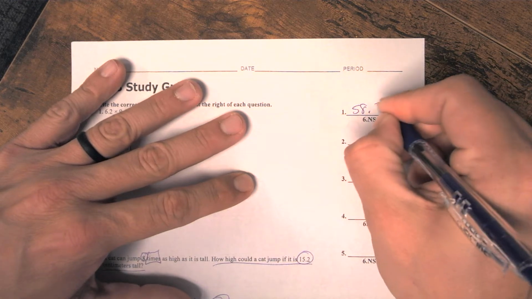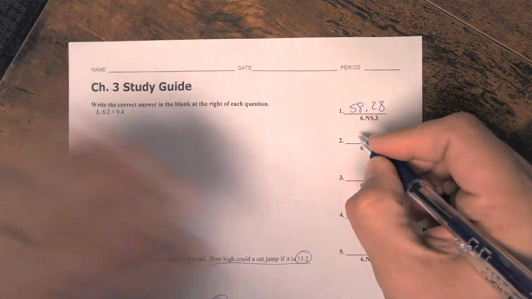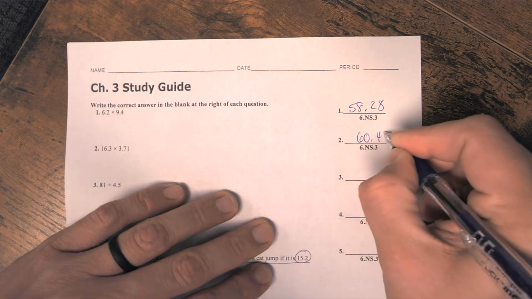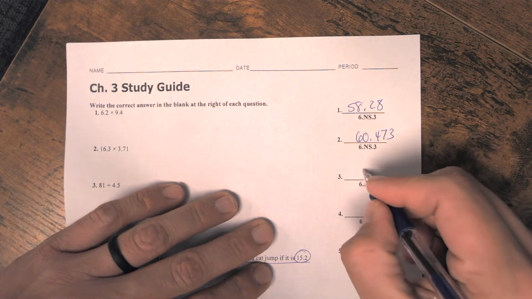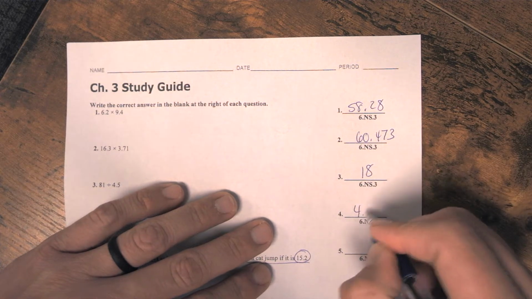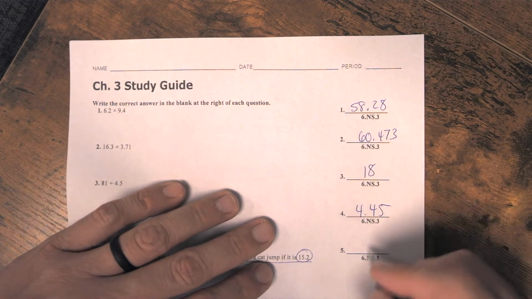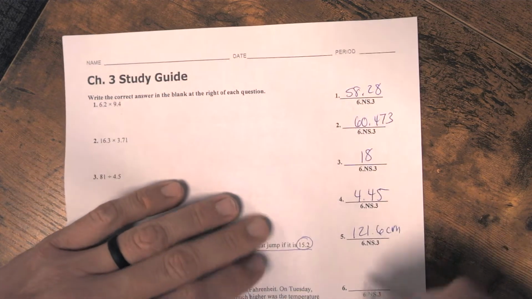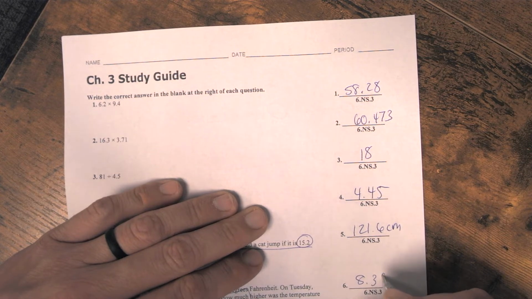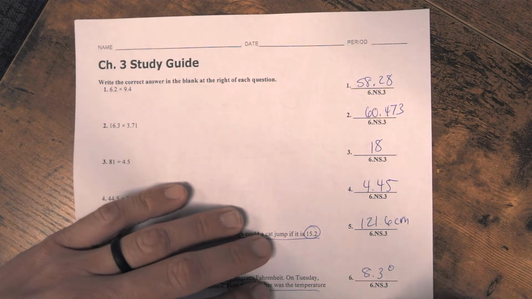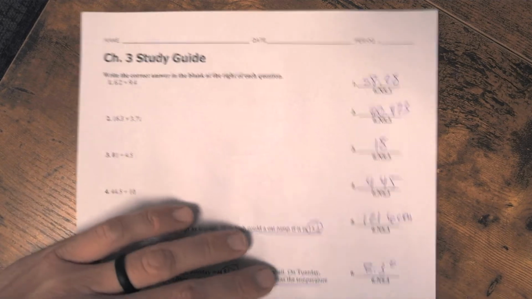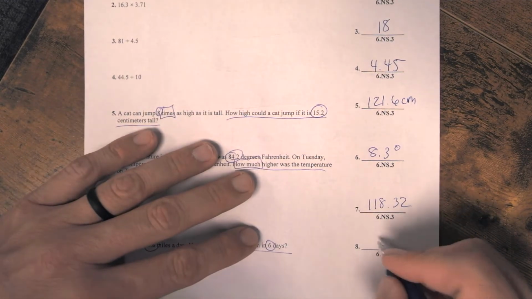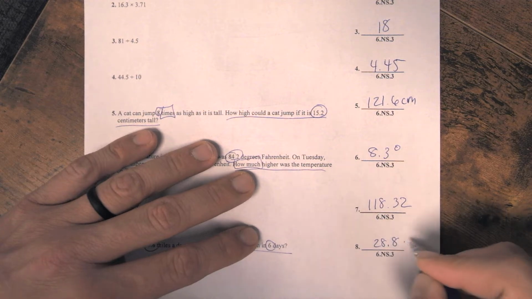So your answers for this, number 1 was 58 and 28 hundredths. Number 2 was 60 and 473 thousandths. Number 3 was 18. Number 4 is 4 and 45 hundredths. Number 5, 121.6 centimeters. Number 6, 8.3 degrees. Number 7, 118 and 32 hundredths. And number 8 is 28 and 8/10 miles. So that's the first page.